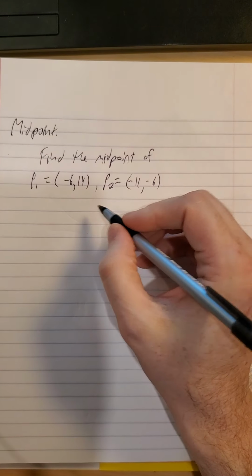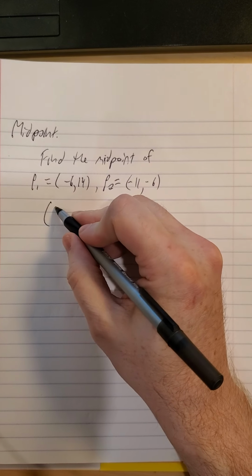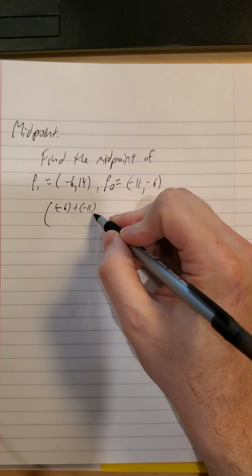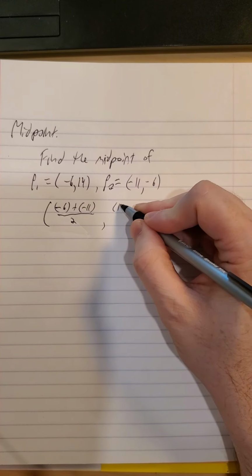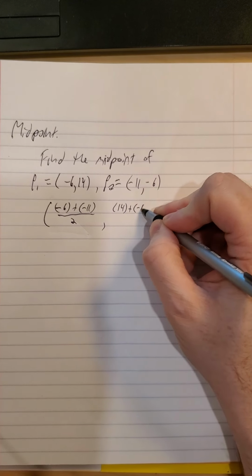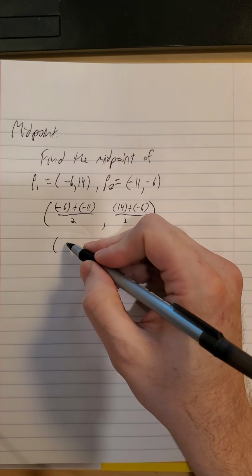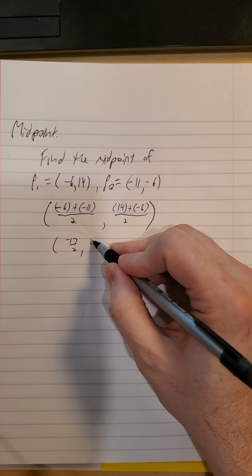So -6, 14, and -11, -6. And I want the midpoint. So for our midpoint, I would just take my x's, add them up, and divide the answer by 2. I would do the same thing with my y's. And that is our midpoint. So -17 halves, 8 halves is 4.